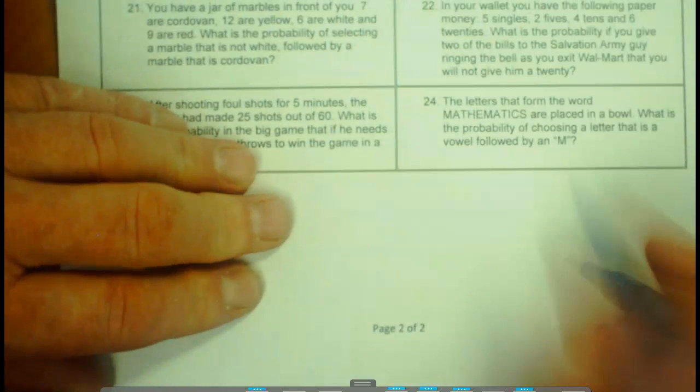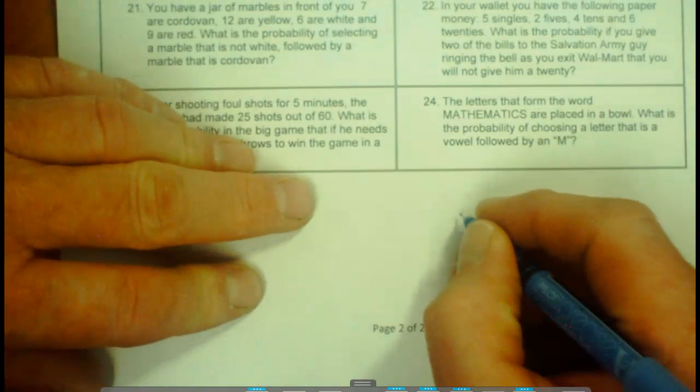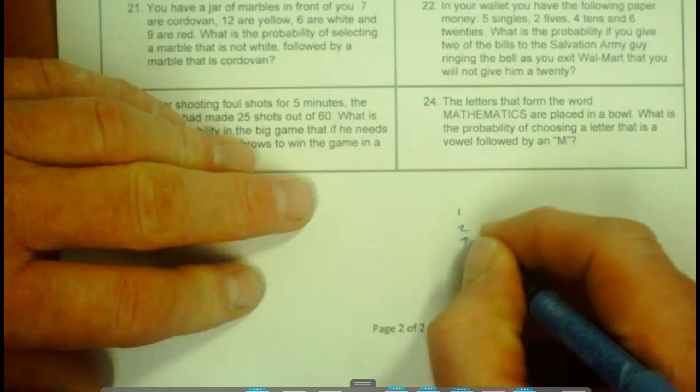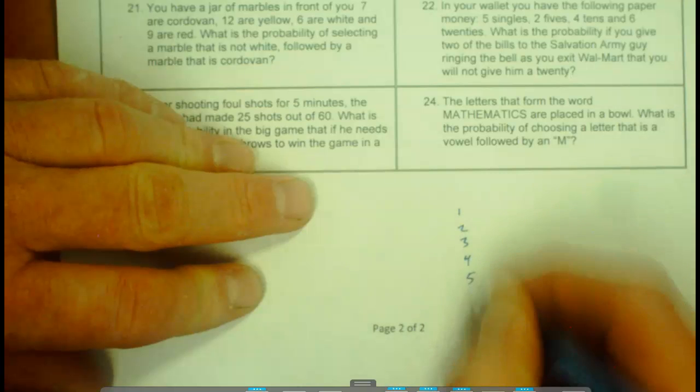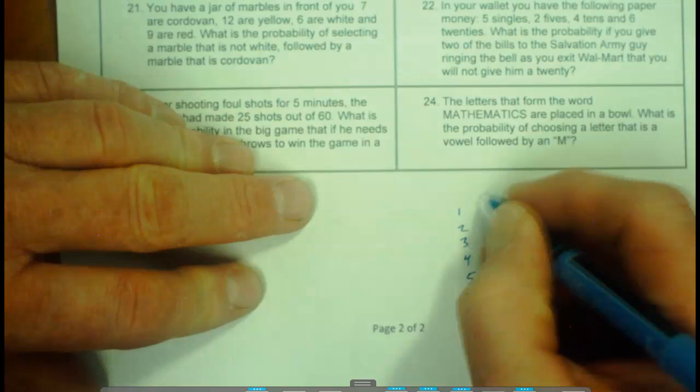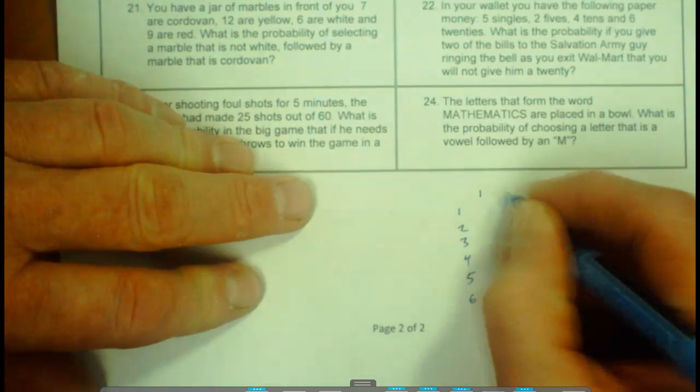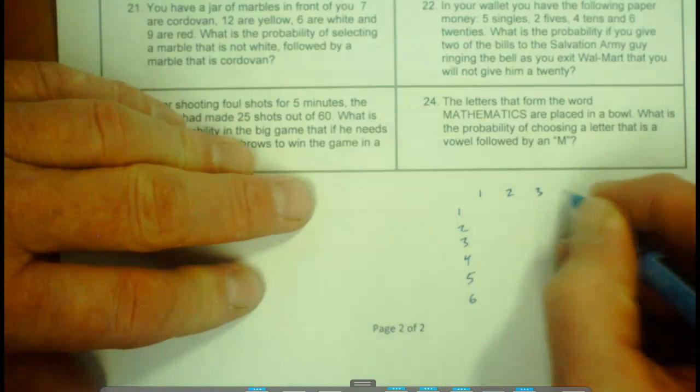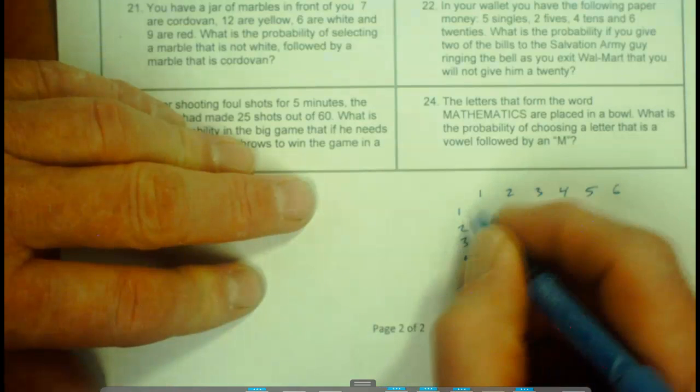You have to think about all the different possible pairs you could have, the combinations. So if you roll your first die, you could have a 1, a 2, a 3, a 4, a 5, or a 6. On the other one, you could have a 1, a 2, a 3, a 4, a 5, or a 6. So I'm just going to make a little chart here.